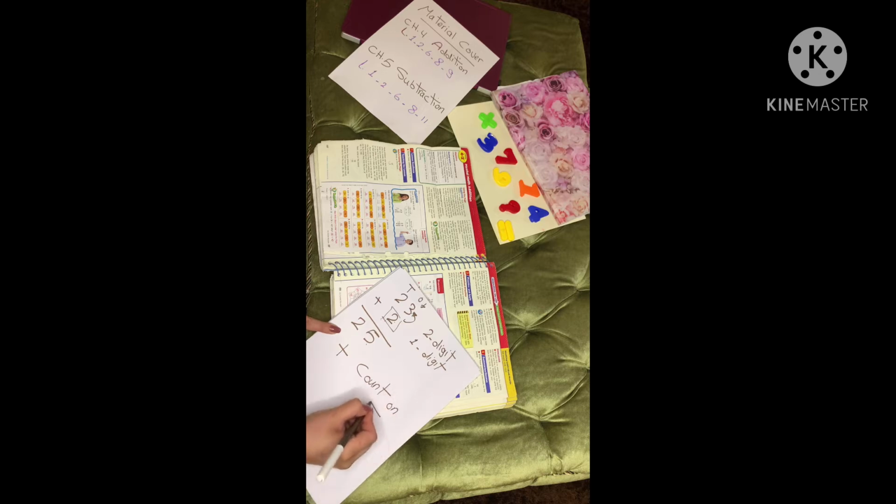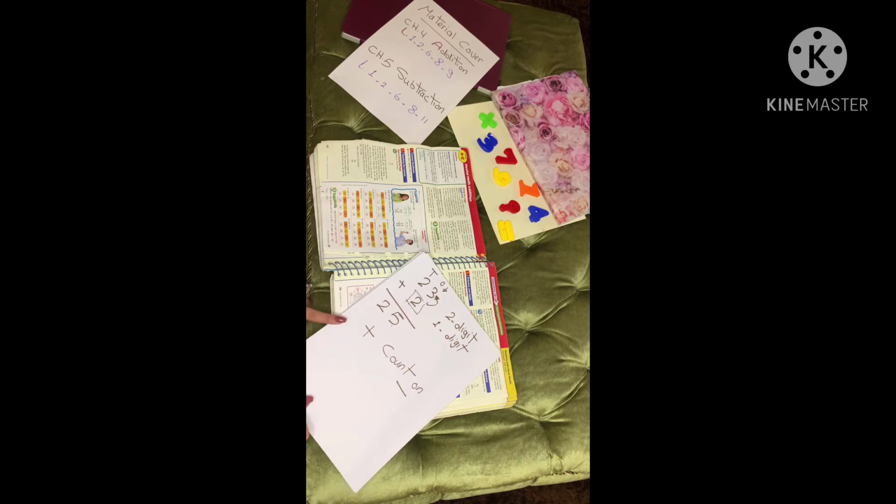So now you will count on. Let's see after this, what is the next step? The next step, we will look at the number we add. Ones, or 1-digit number only, or 2-digit number, ones and tens. Here we have ones only. So I will count on by ones. I will count on by 2. Understand? Okay, let's see another example.